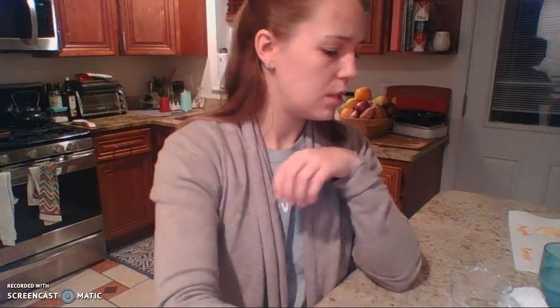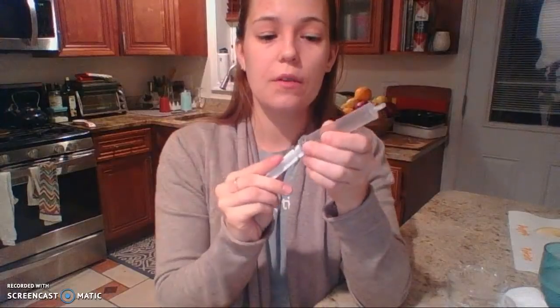Okay, now come stations 3 through 6, where I'm going to show you what we did in the station, and you are going to observe what I did and write your observations based off of what you see in the video. So the third station is the syringe and marshmallow station. This is a syringe. I've taken it apart.